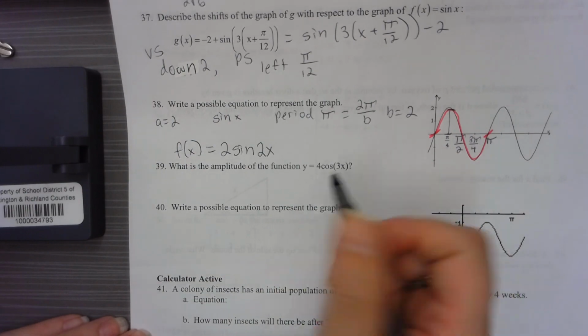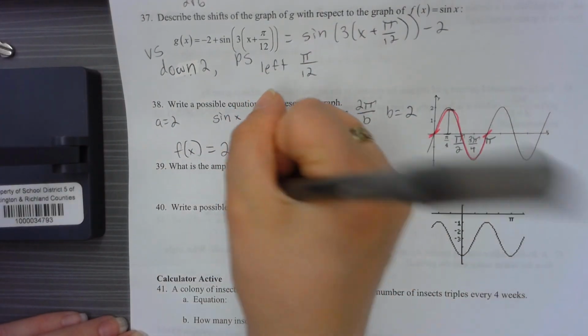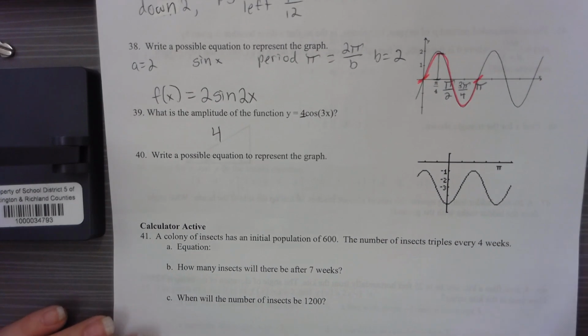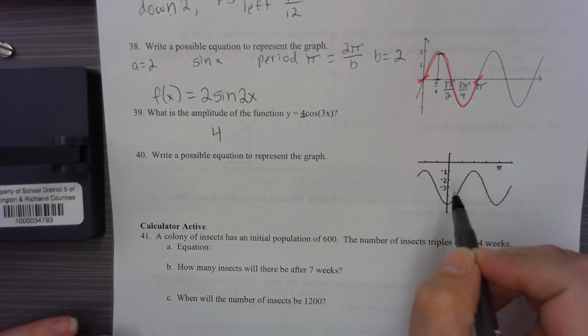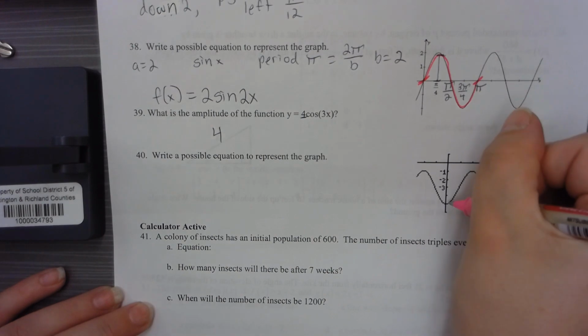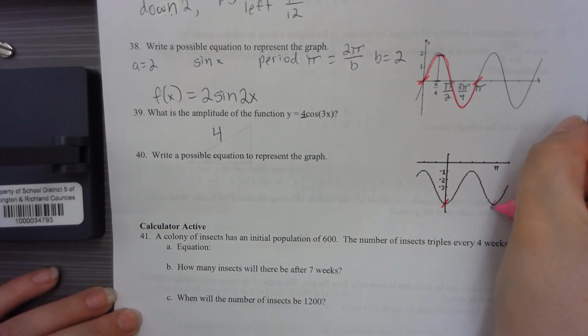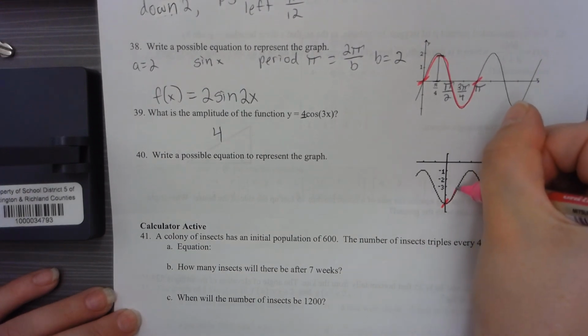Okay, the amplitude of this, that's coming from the number out front. The amplitude's 4. So write a possible equation to represent the graph. This one, hopefully we notice we're shifting down. Again, we typically want to start at 0 if we can, and then where the graph starts repeating, that's where we're going to stop. So this is going to be one period.